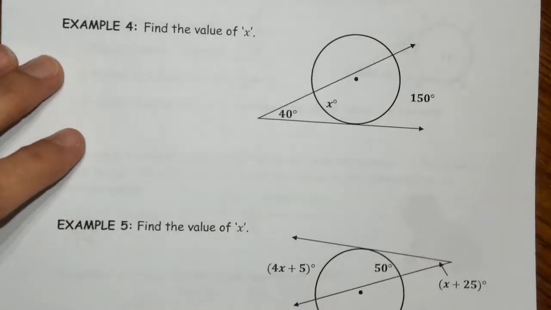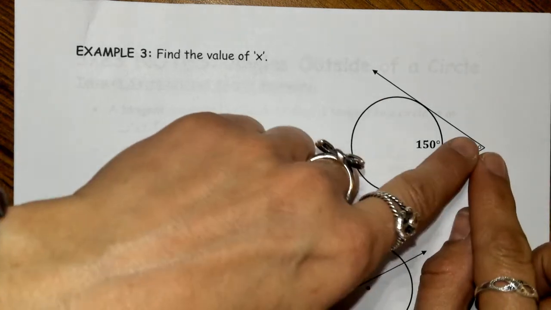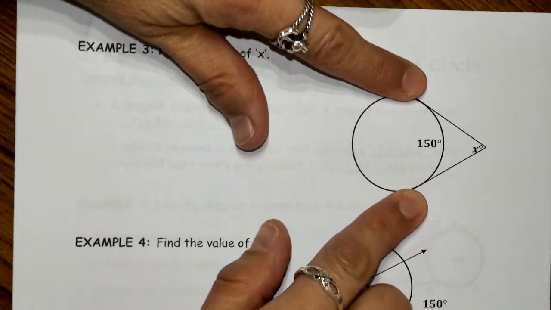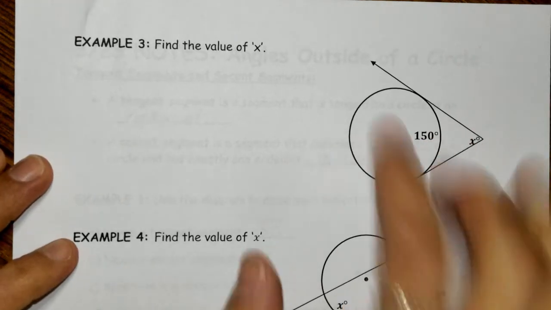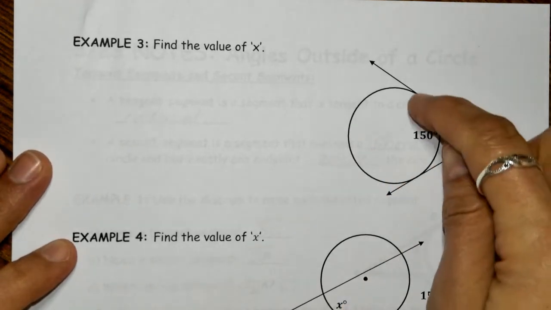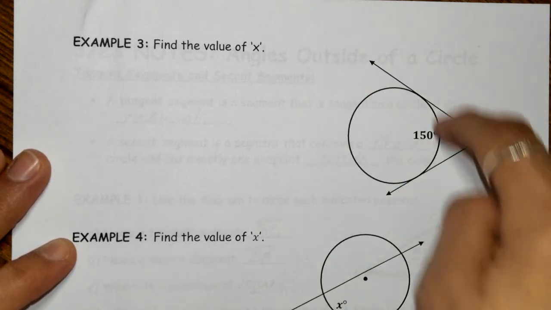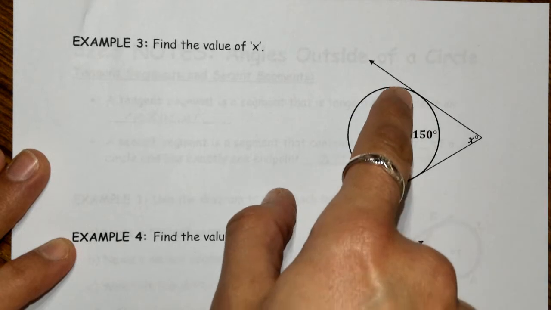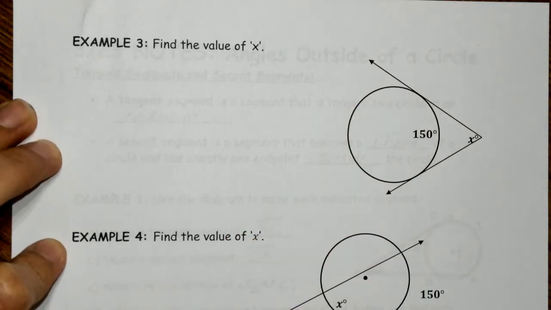Okay? Now we're going to come across a situation where we have two tangents. But with the two tangents, what you have to do a lot of times is realize they're only going to give you one of the two arcs. Because we know that the small arc, the minor arc, is 150, and all the way around is 360, we can find the major arc. We just have to take that 360 all the way around.